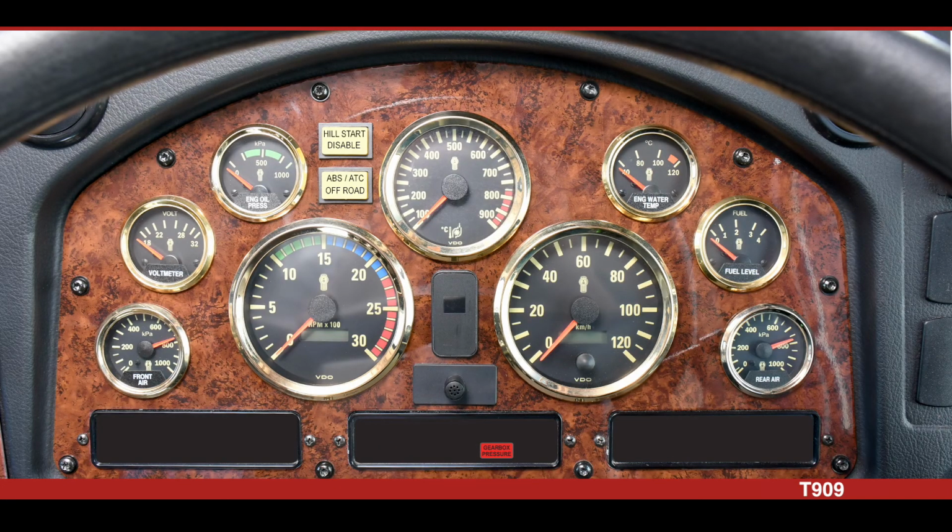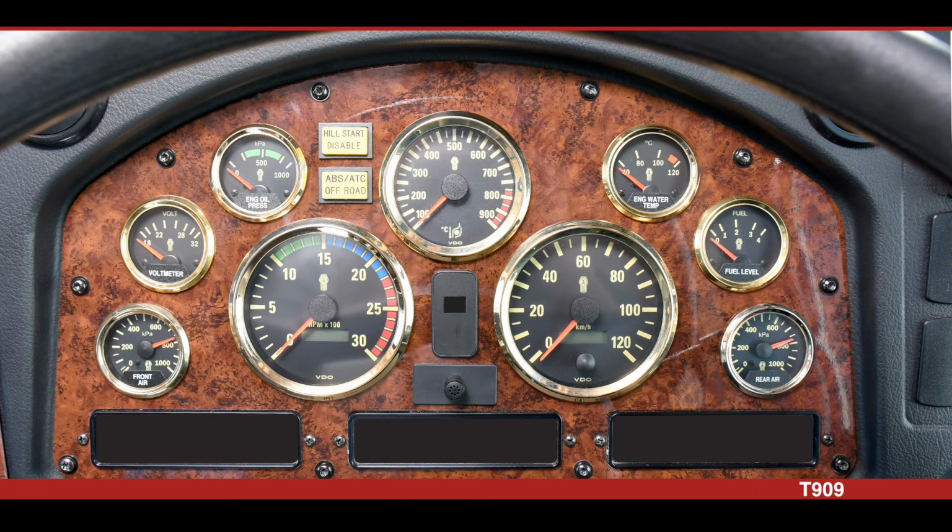The gearbox pressure light will illuminate as a self-test when the ignition is switched on. Once the engine has been started, the light will extinguish when the engine revs are increased above idle. If the transmission oil pressure drops below approximately 34 kilopascals or 5 psi, the light will come on, indicating the oil pressure is too low.